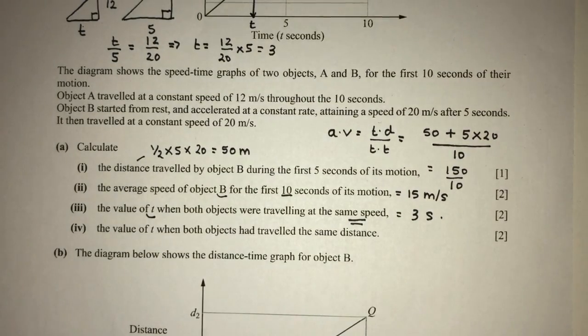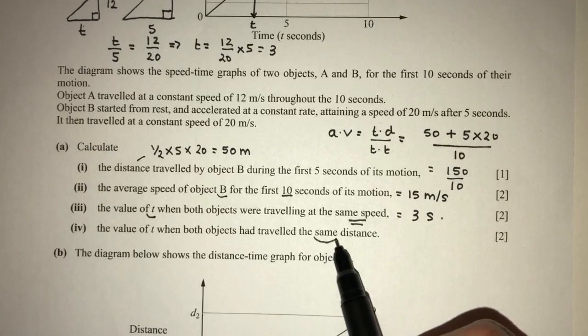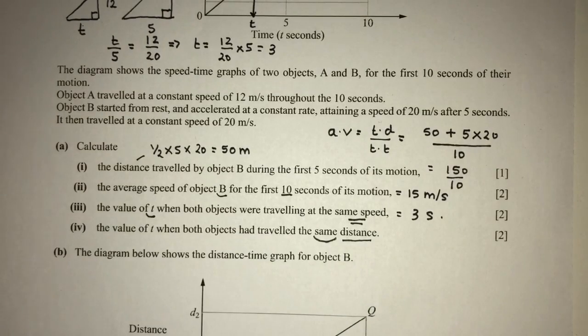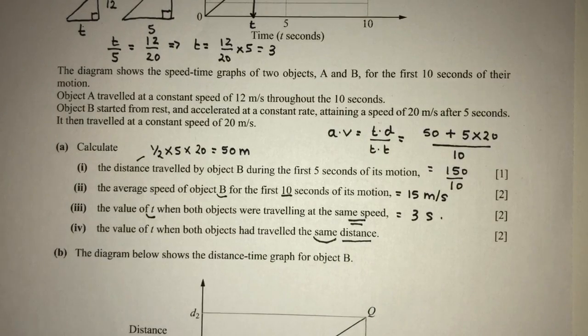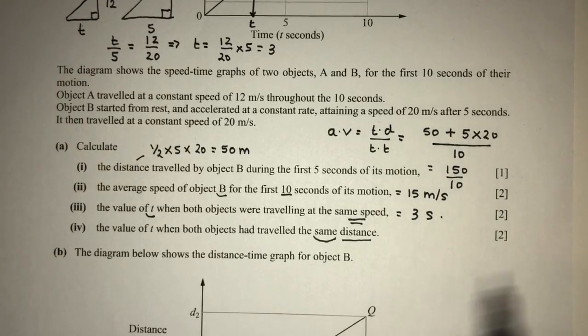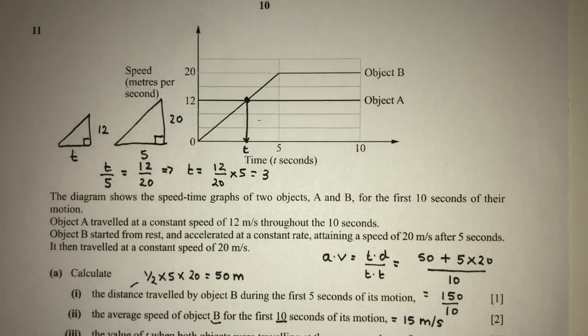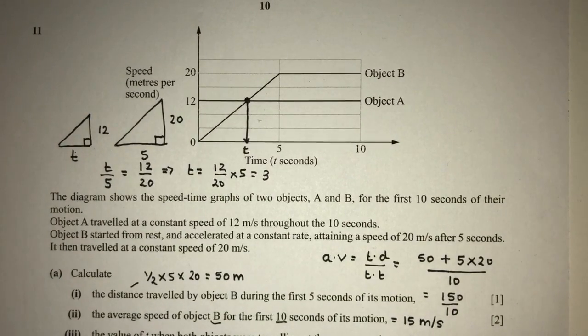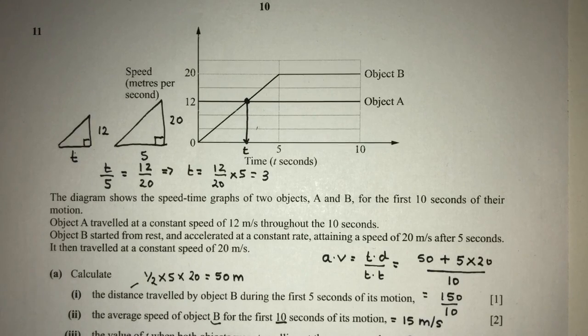Now part 4, we have to find the value of t when the objects have traveled the same distance. Okay, so let's find when they have traveled the same distance. Again, we have to use the graph to see approximately when that happened. Now we have to forget about this t. So when did they travel the same distance?